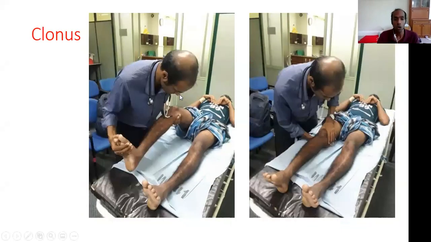Moving on, if the tone is increased, then you have to additionally look for clonus. I have demonstrated on the left side the proper way to look for ankle clonus. You lift the leg with your hand under the knee, slightly flexed as you can see in this picture, and then flick the ankle back. If there is clonus at the ankle, you will see a sustained beat at the ankle, usually more than 3 sustained beats. Up to 2 can be normal, but if there is clonus, you will see a sustained beat at that point.